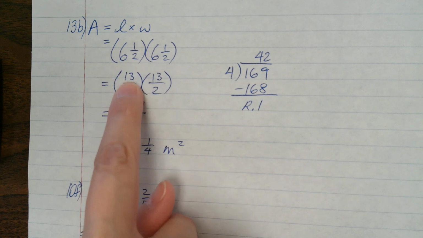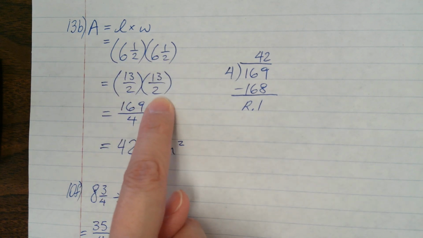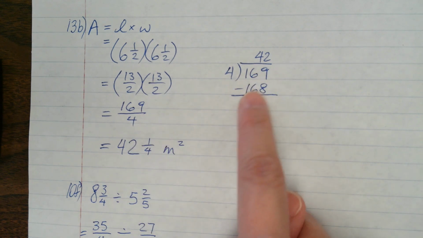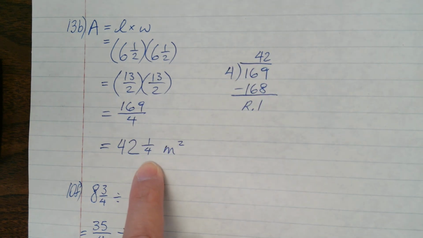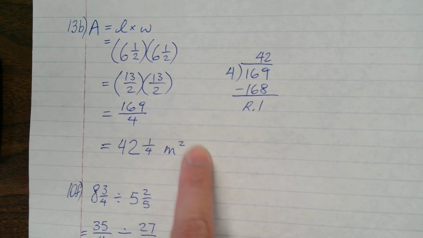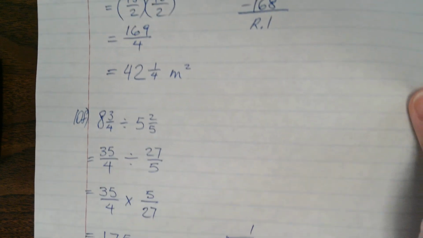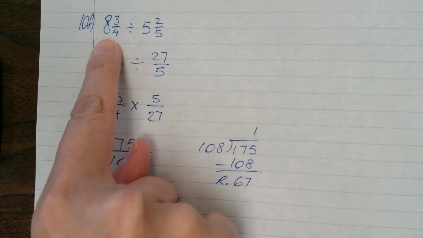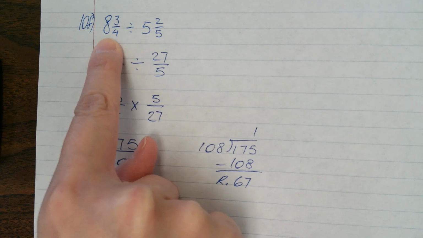So in this case, I would change it to an improper fraction, multiply across, and then do long division to figure out that it's 42 and a quarter meters squared. Meters squared, don't forget units. Okay. And then 10F. 10F, this was also from the homework.